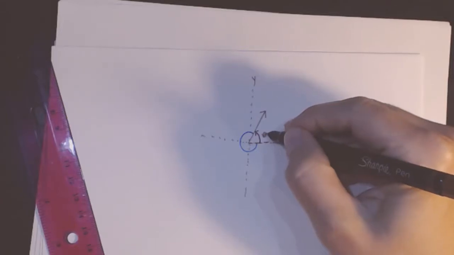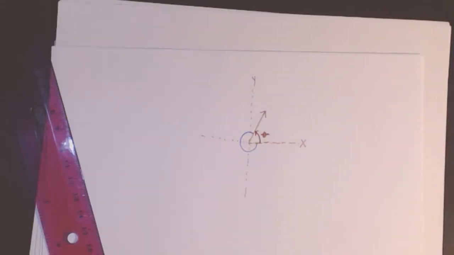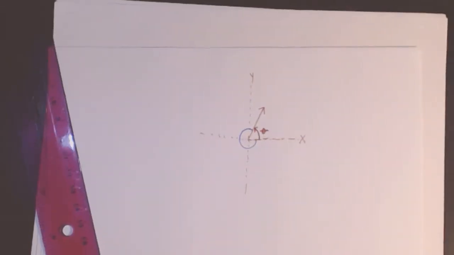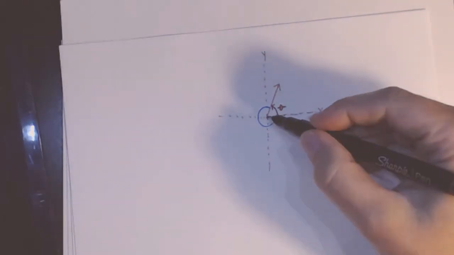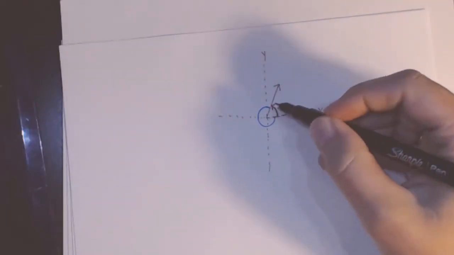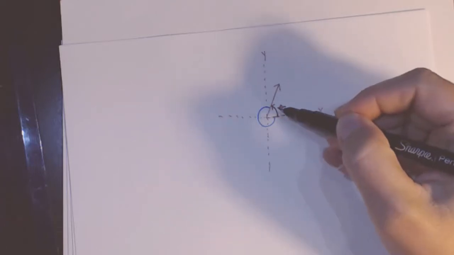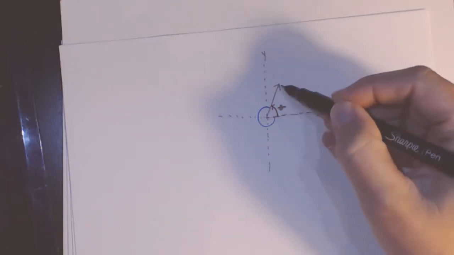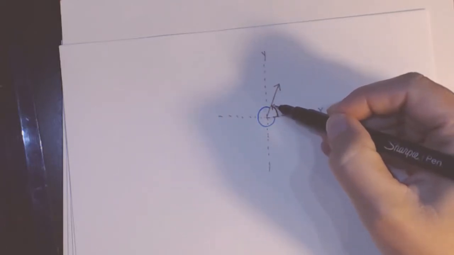So that's really important to memorize. You just need to know that. Once I knew the length of this arrow and this polar angle, I can draw this vector when asked to.